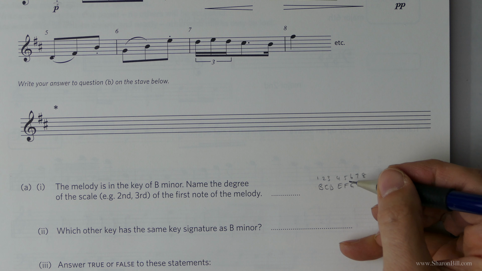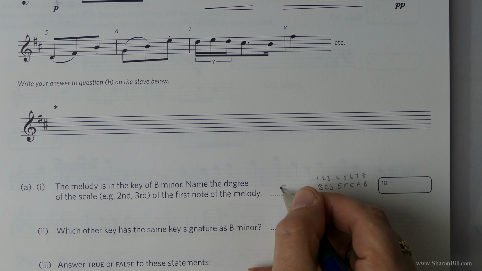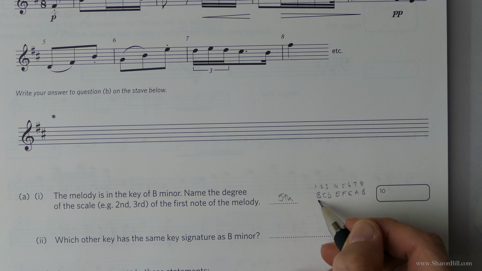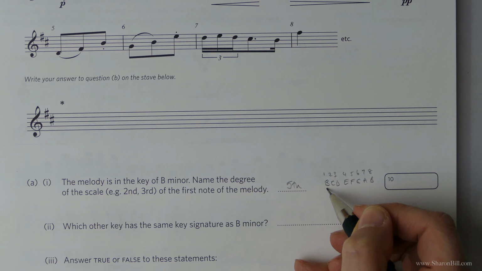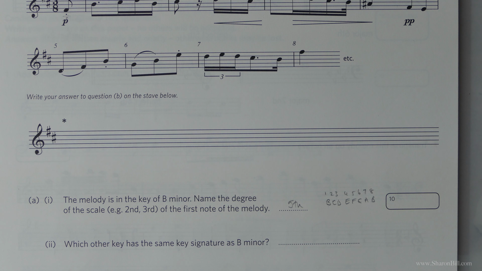And so we worked out it was an F, and we can see that F is the fifth. And so we've double checked that there. The only way you could get it wrong is if you forget to count B as the first. We've got to always count the tonic as number 1, which seems obvious until it isn't.